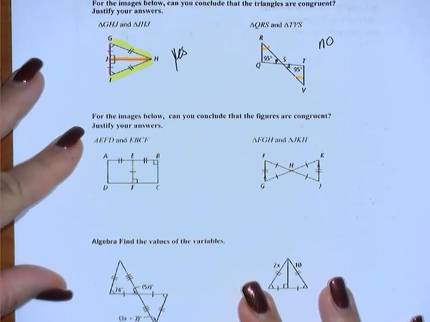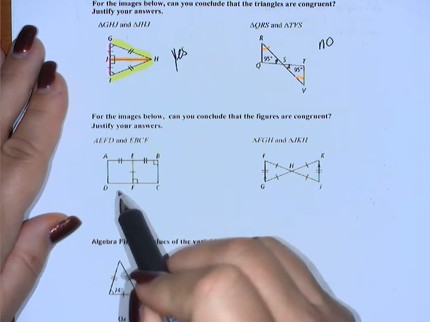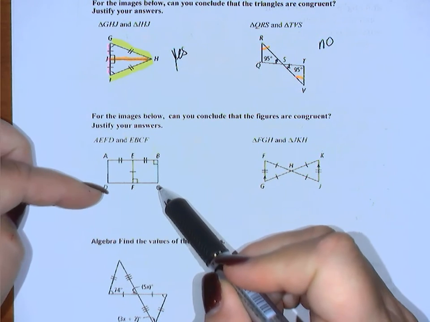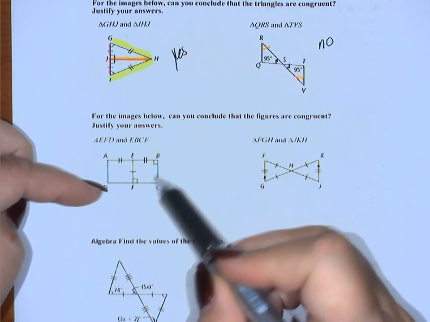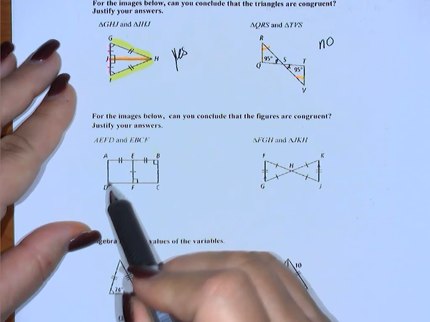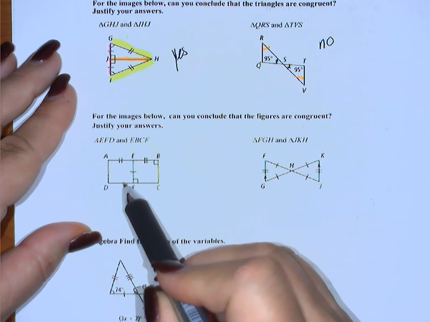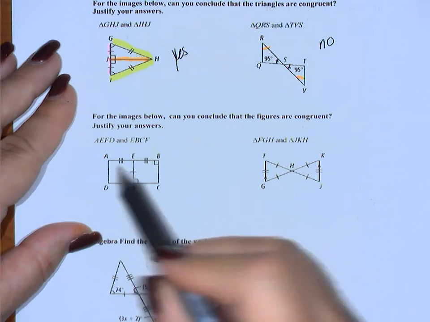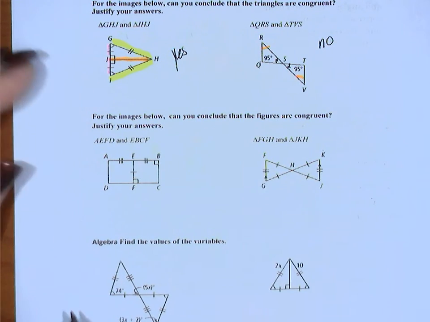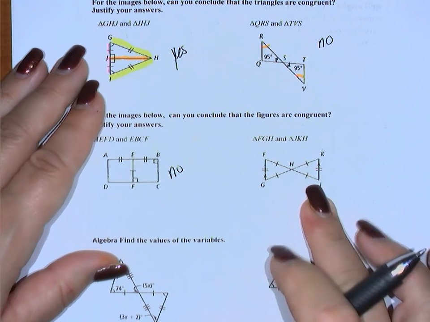Okay, looking at my next one. So I have the sides here. So all of the sides are going to have to be congruent, right? So I have these sides are congruent. This is congruent to itself. I have no idea if this one is congruent or these are congruent. I don't know. I also don't know if this is a right angle. I mean, I know this one is, right? I have one right angle. But then the opposite side, angle A, how do I know angle A is congruent? I don't know. So I have to say that this is a no. I cannot prove that. Looking at this one, give it a try.